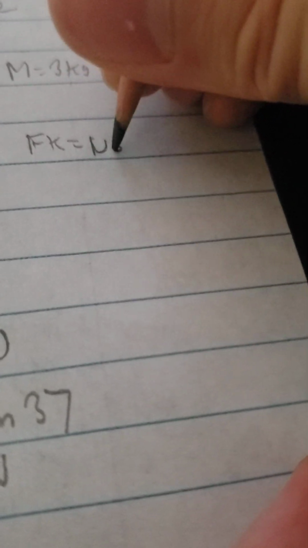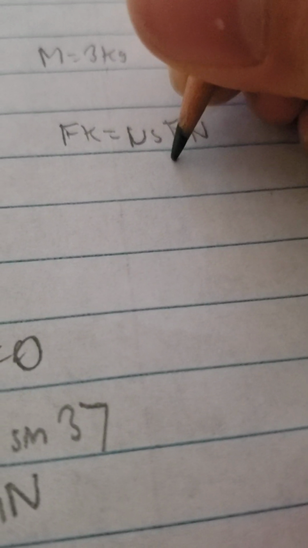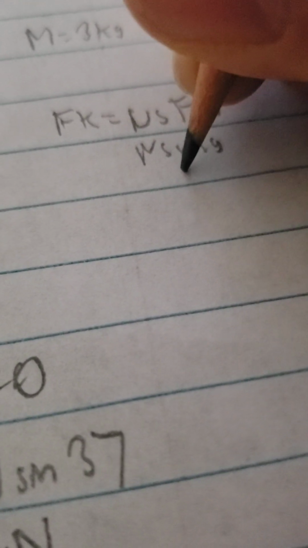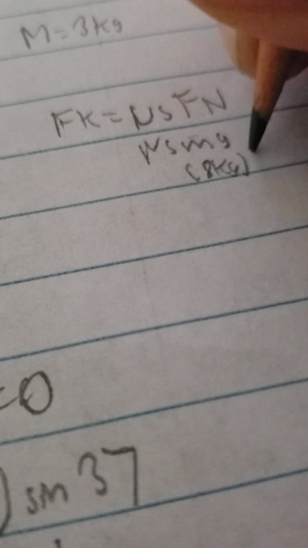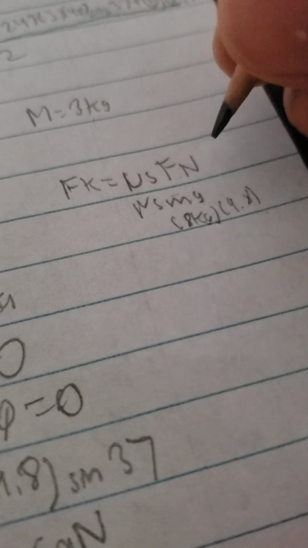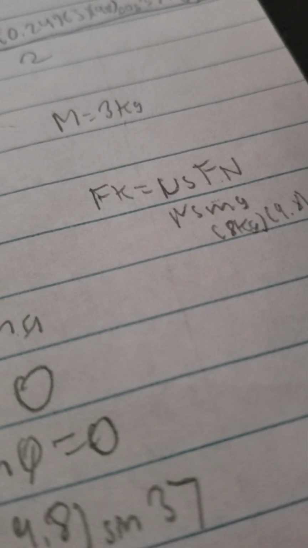Mu FN, the mg for this one, because mu times mg, that m is going to be 8. Forgot the cosine. 30.